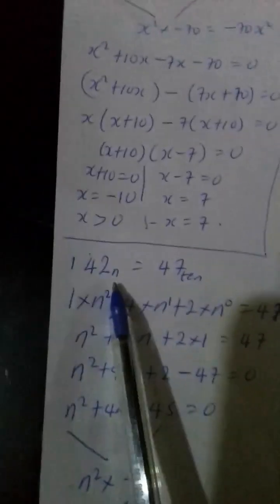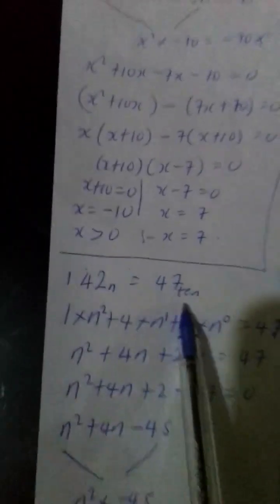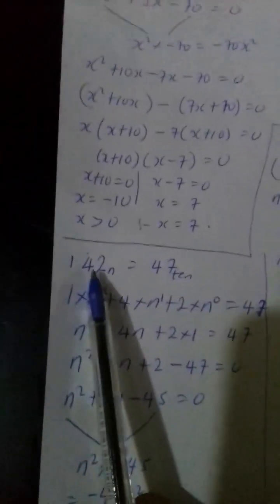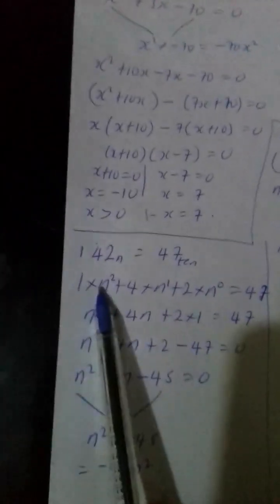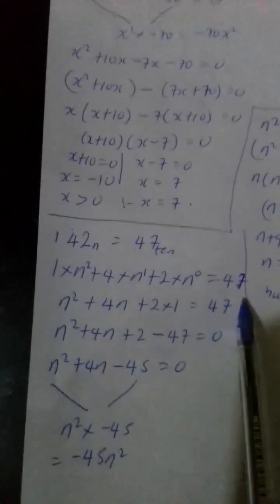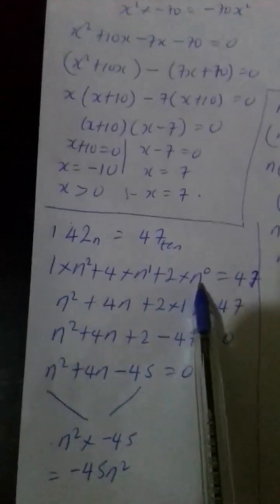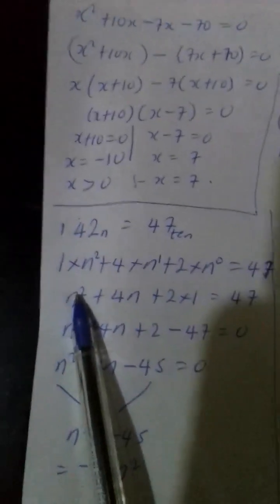The same thing happens to the second question that you gave me. That's the same way you did that one; you do this one too. 142 base n. Can you see it's tiny? It's not n, it's 142 base n equals 47 base 10. The same thing: you take this one times n squared, plus the 4 times n, plus the 2 times n to the power 0, equals 47. This number is already in base 10, so I will now write equals 47 and no more put the base 10. You number the base, so don't number this one. Number the base 0, 1, 2. n raised to power 2 times 1 will give me n raised to power 2. We call it n square in mathematics.